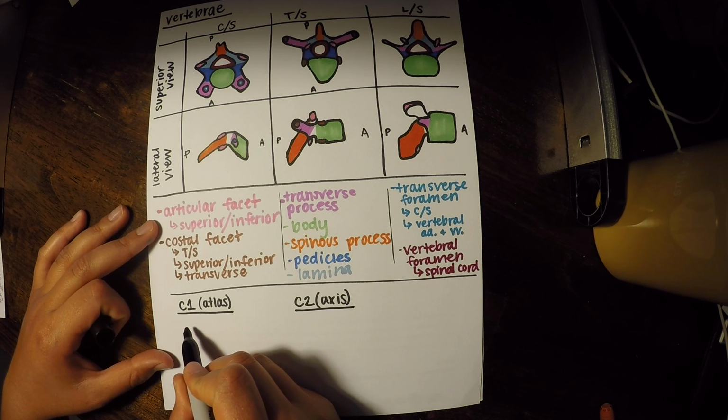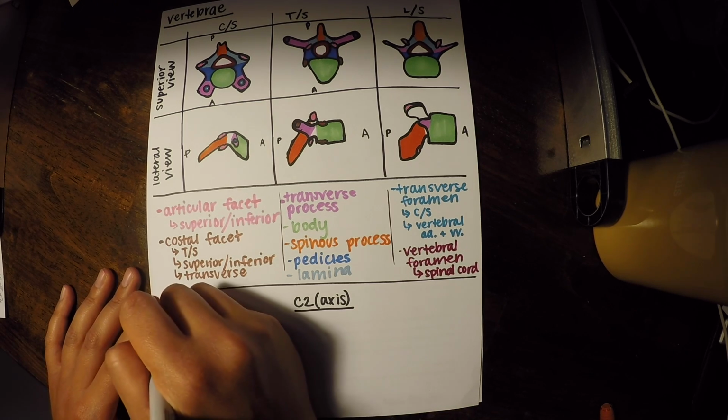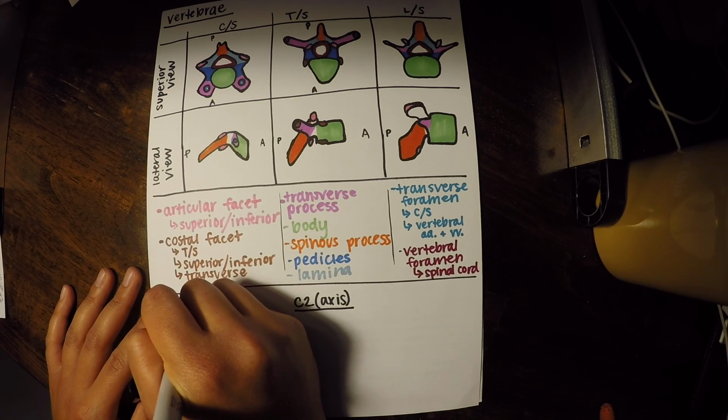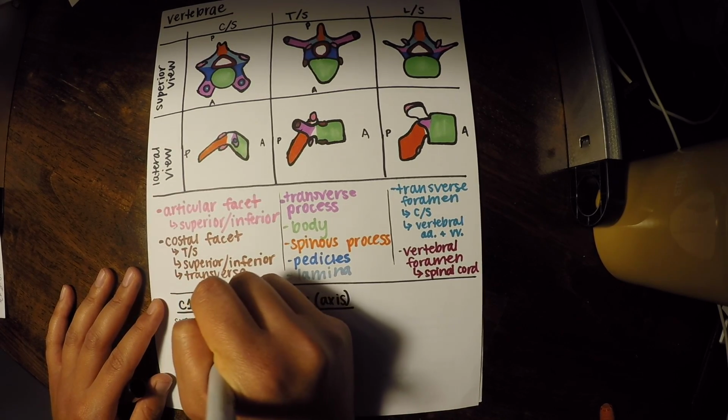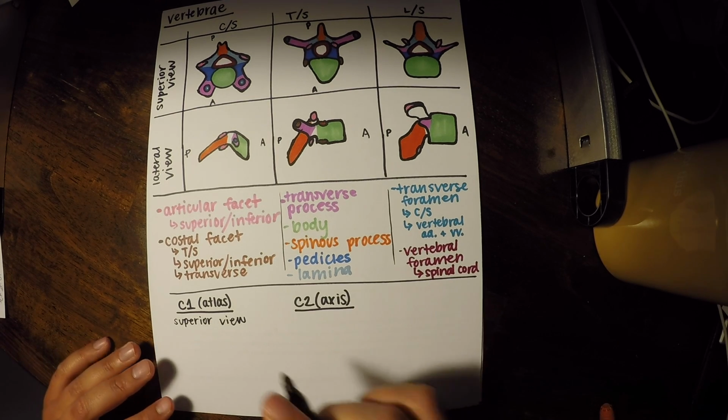The first one, for C1, I really just want to show you what's different about these vertebrae compared to the other cervical spine vertebrae. So we're going to do a superior view for C1. Now let's draw this out together.